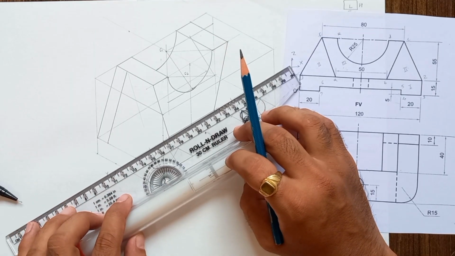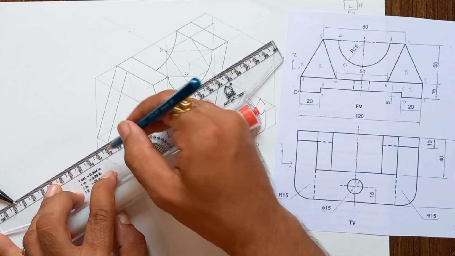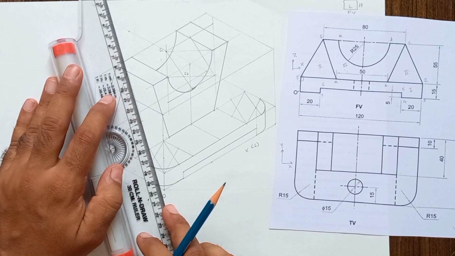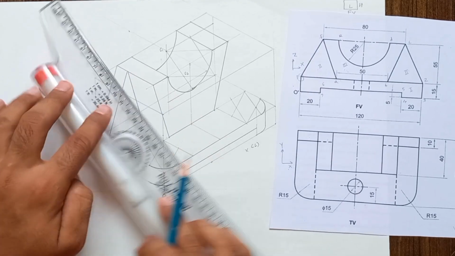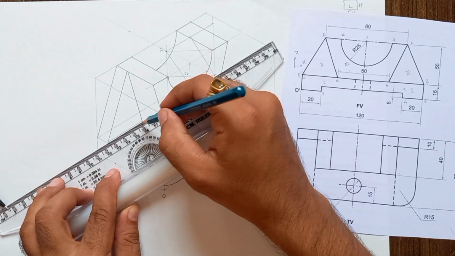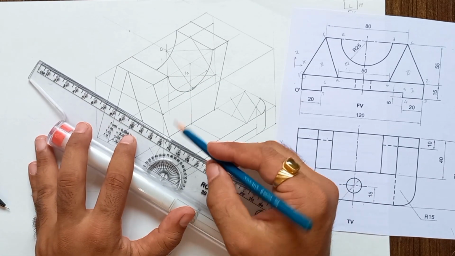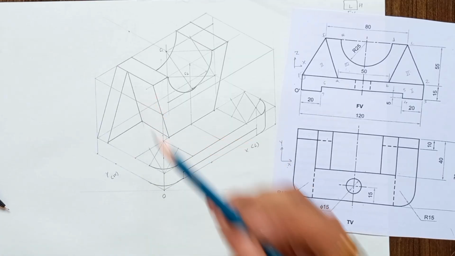We will adjust a roller along x-axis and we'll draw a line towards y-axis. You can see here. Join these two lines, two corners. Now you can see here, this is a slant surface.